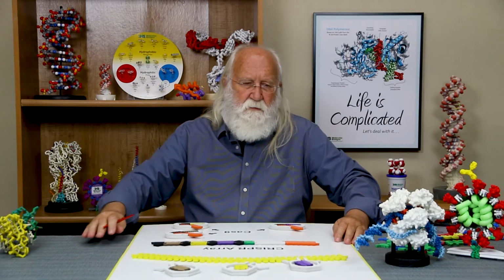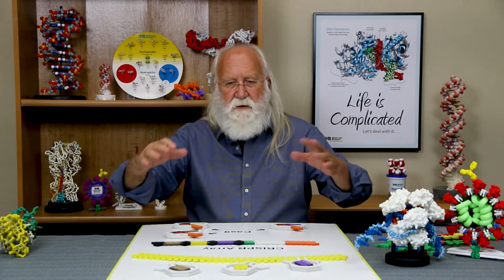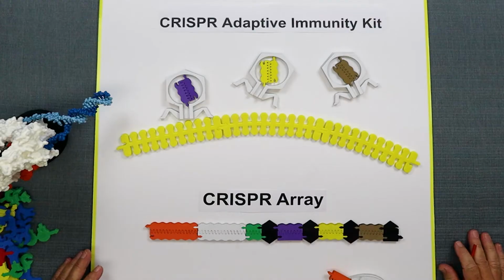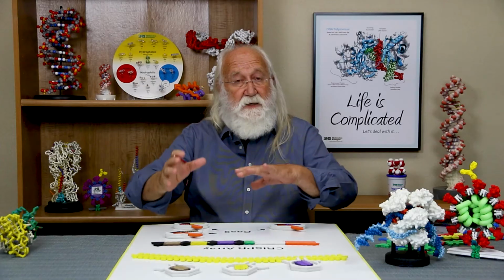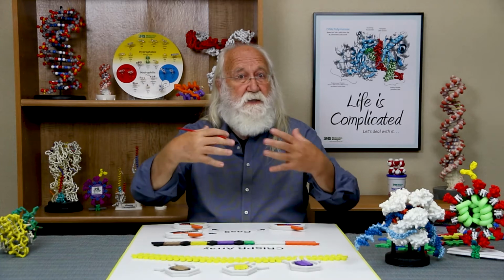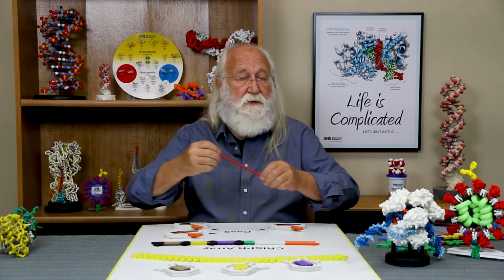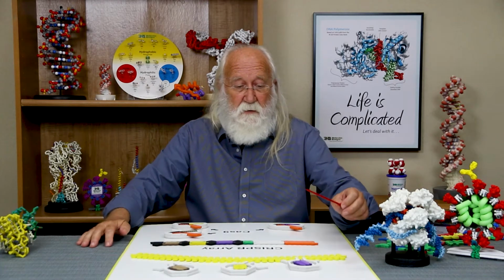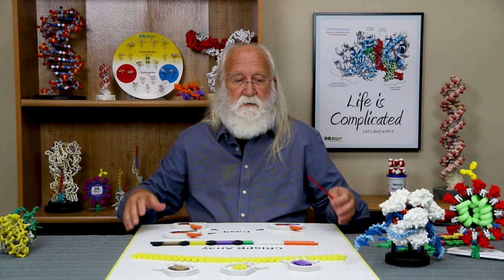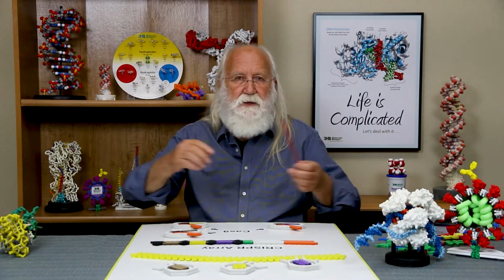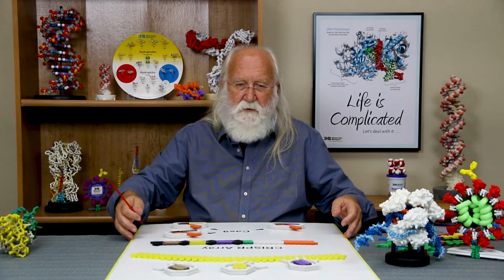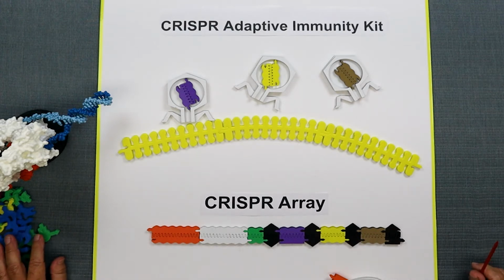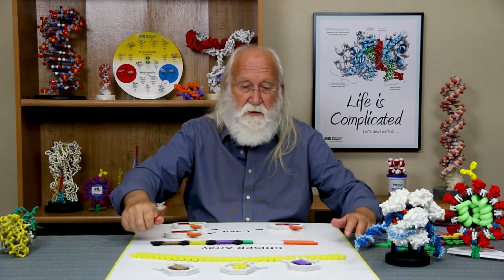So, when we casually mentioned that CRISPR is an adaptive immunity system in bacteria that protects the bacteria against viruses, against bacterial viruses known as bacteriophages, that really caught the teachers' interest. So we backed up at that point and started thinking about how do you teach CRISPR biology. So here's what we call the CRISPR Adaptive Immunity Kit that you could use to explain to your students how this system works in bacteria.